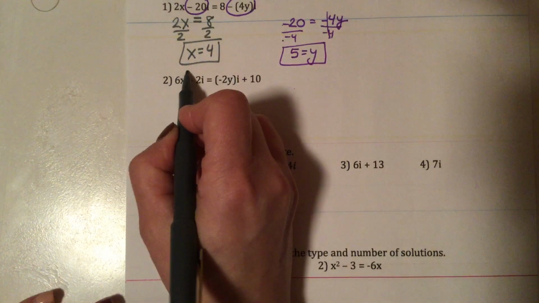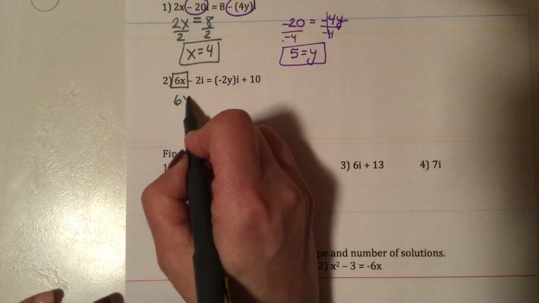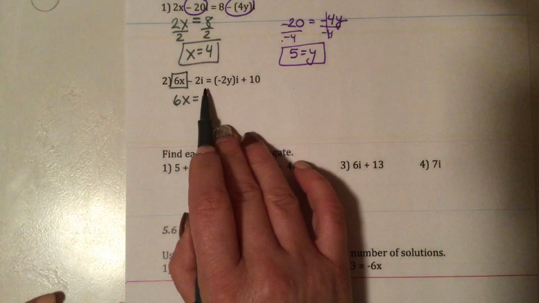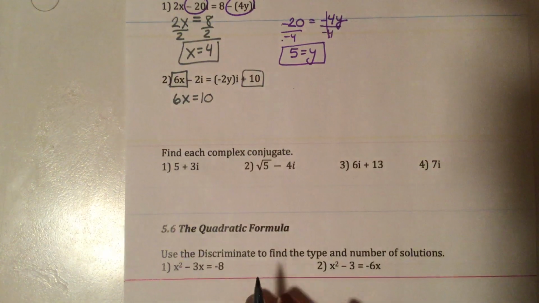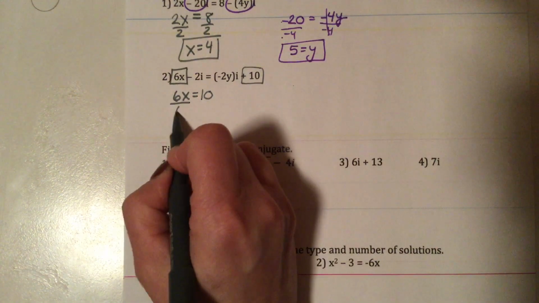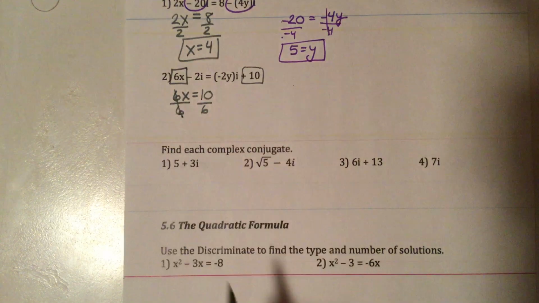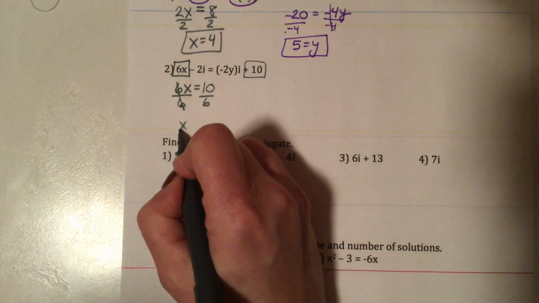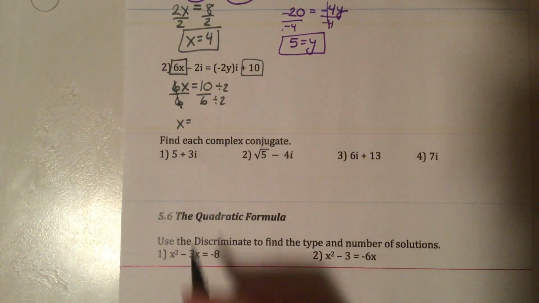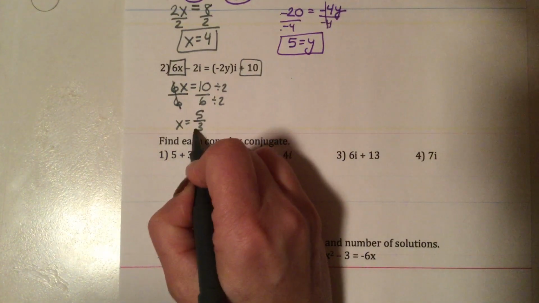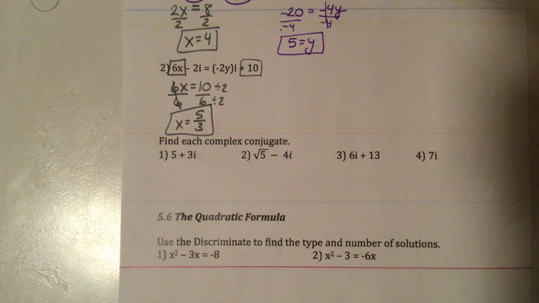Here's one more like that. You look at each side, what is real? 6x is real because it does not contain an i. Equals, you go to the other side. On this side, positive 10 is real. This is an equation. To solve for x, I need to divide both sides by 6. 10 divided by 6, I can reduce it by dividing both top and bottom by 2. So my solution is the fraction 5/3. Now, if you went ahead and did 10 divided by 6 and wrote it in decimal form, you're totally fine. I would accept that answer as well.